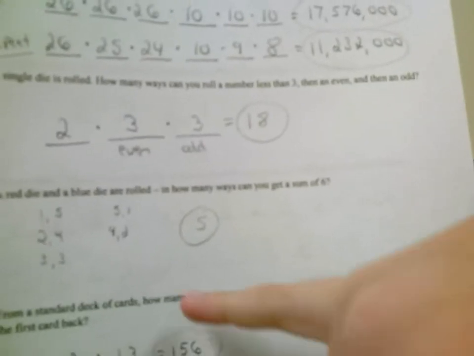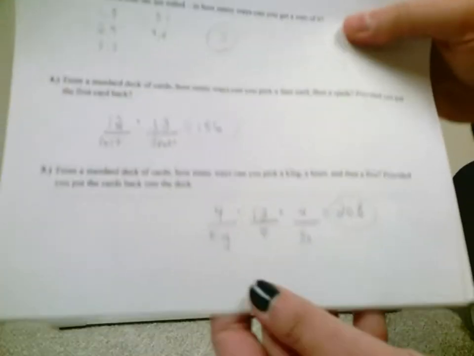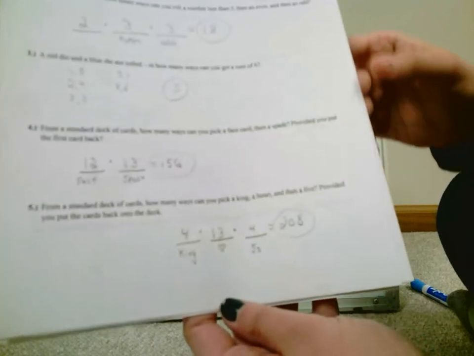Does it matter when I'm rolling the dice whether I roll the red one or blue one first? Yes, because the red dice is going to represent one number and the blue dice is going to represent something else. Coming down to number 5, again, you can go on number 5 and look at it. Let me see if I can get you to see number 5 a little bit clearer.